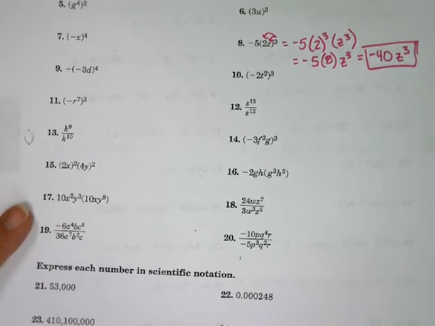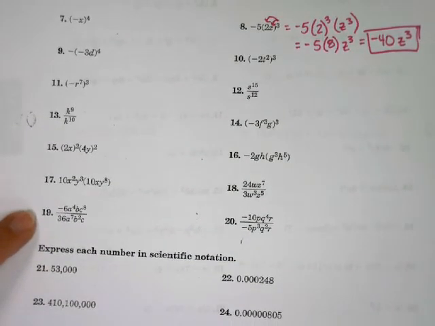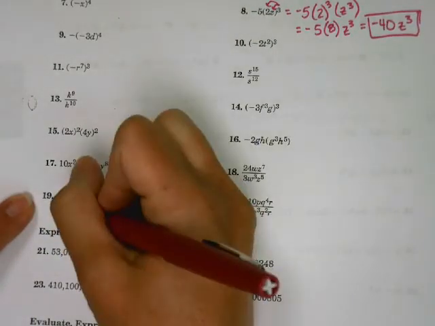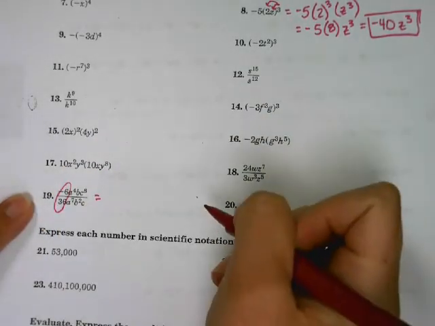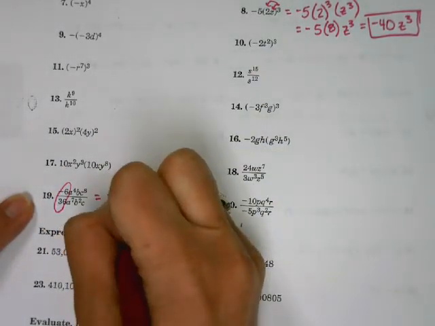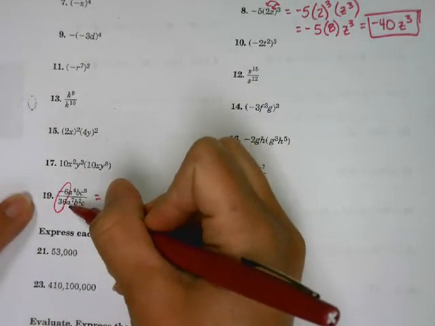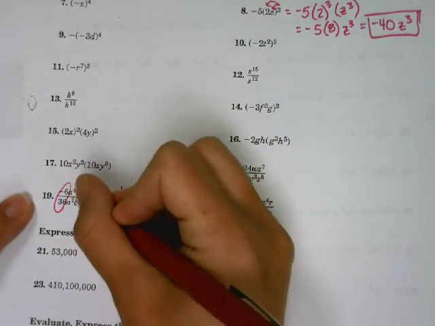Let's go down and look at number 19. Alright, I'm going to reduce these as a fraction. So negative 6 divided by 36 gives me a negative 1/6. I have 4 a's on top and 7 a's on the bottom. That means my a is going to be in the denominator, and 7 minus 4 is 3.